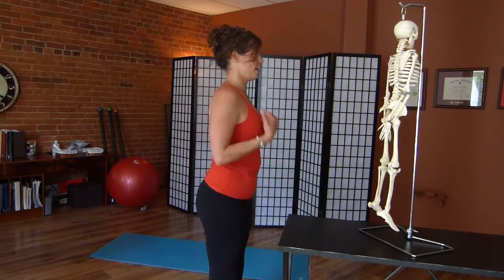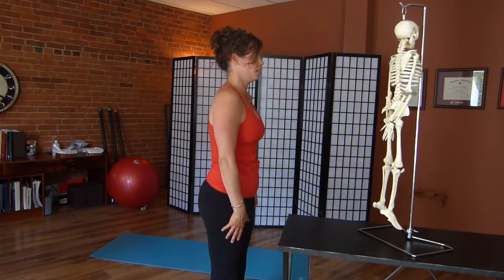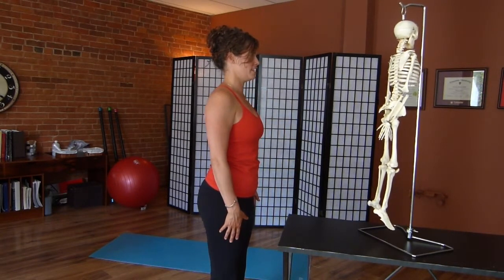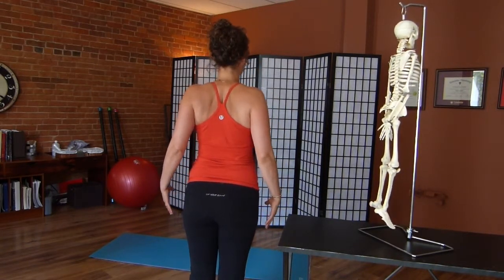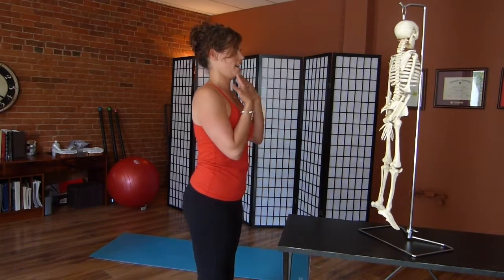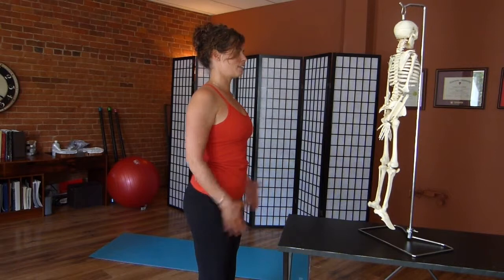As I stand to the side, as I broaden through my collarbones, I might come from a forward shoulder to a broader, wider stance versus taking my shoulder blades and squishing them together. So broadening, we stack the head and we just broaden from a forward shoulder to a wide stacked open front body.